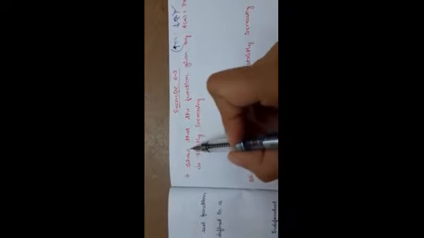Now let us move to exercise 6.2, based upon increasing and decreasing functions. In the first question, let us show that the function given by f of x is equal to 3x plus 17 is strictly increasing. When f dash of x is strictly greater than 0, then we say the function is a strictly increasing function.